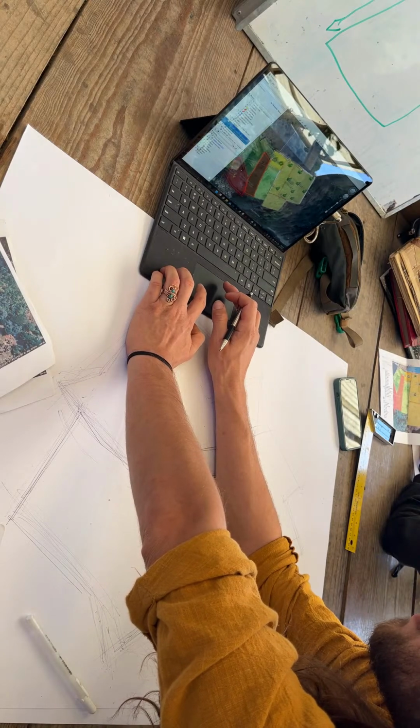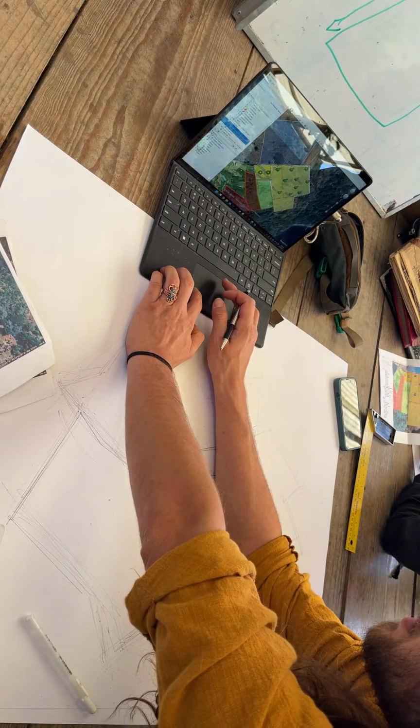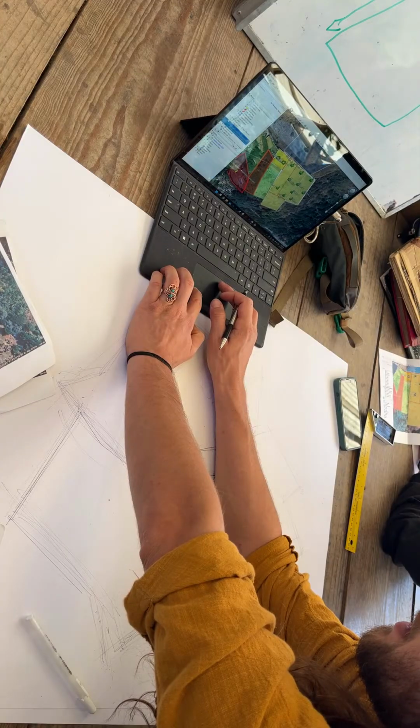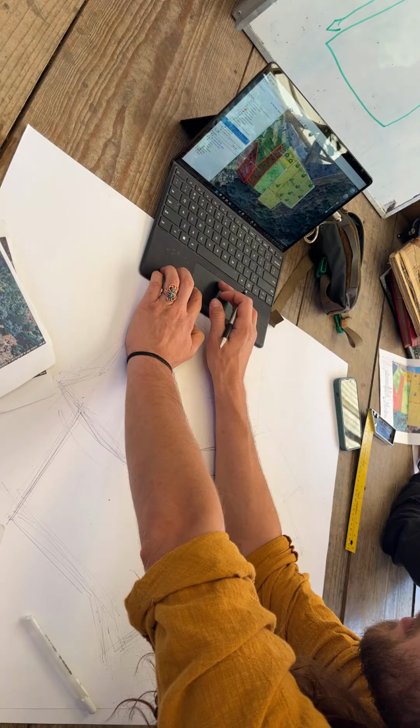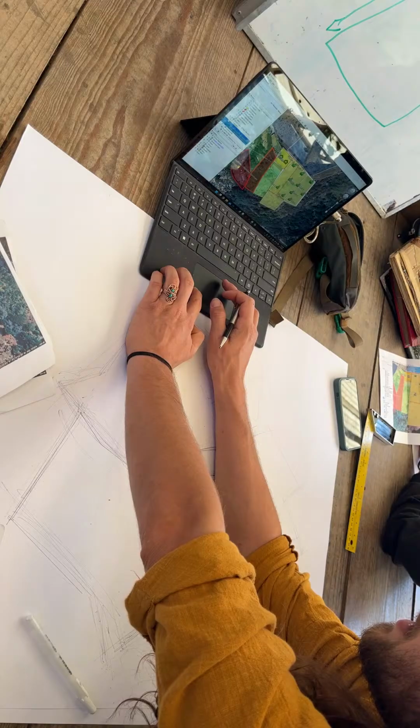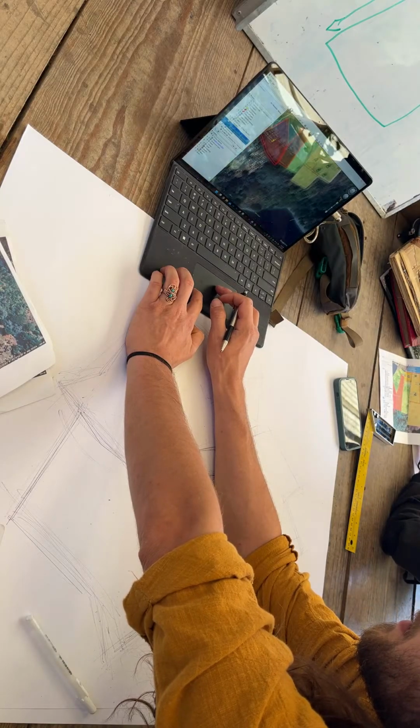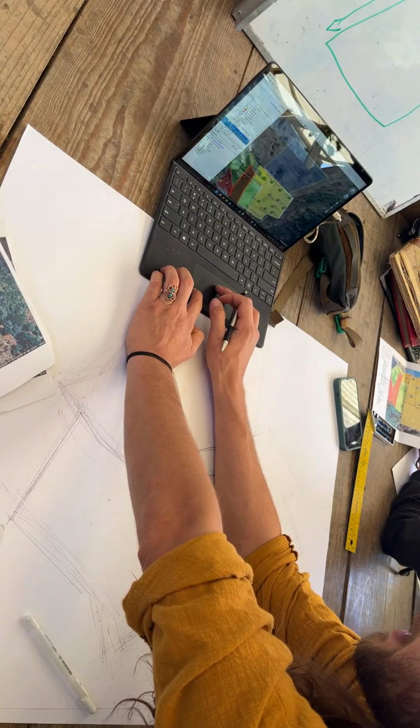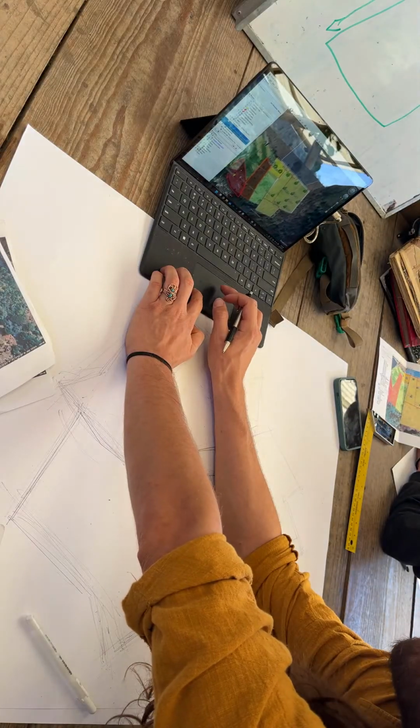Can I use my computer? And then you're probably gonna want to mark where your north is. Oh, yeah, because you were right there. Your north is at about 2 o'clock.